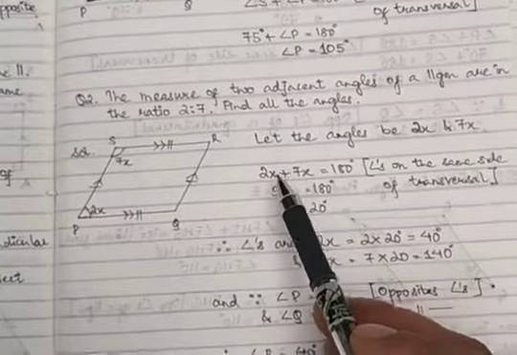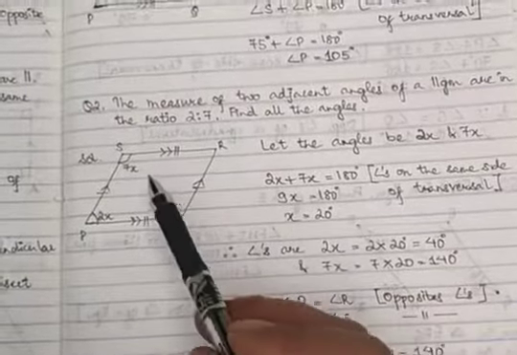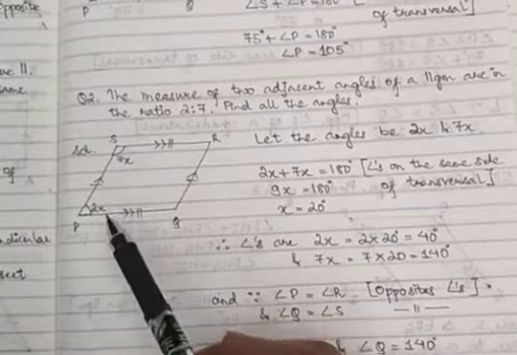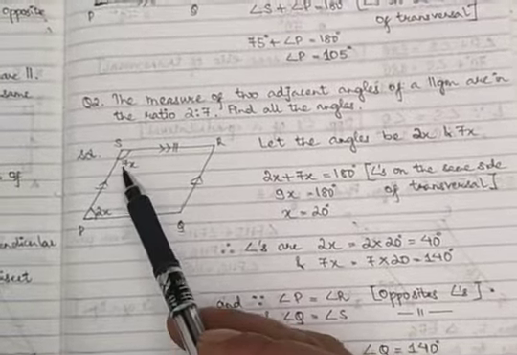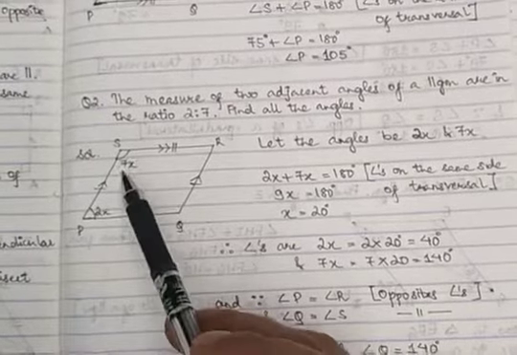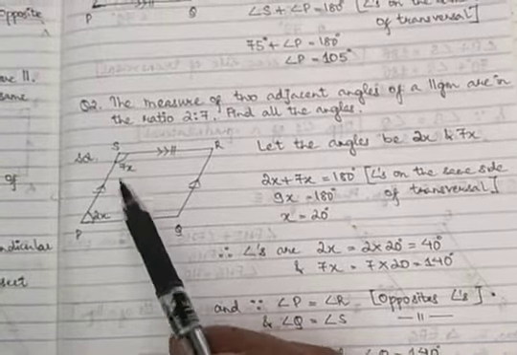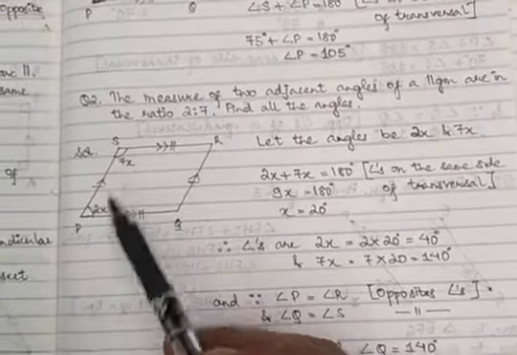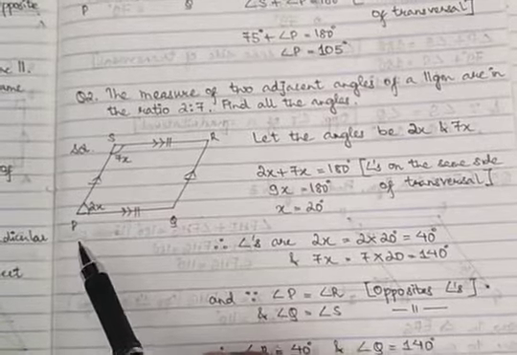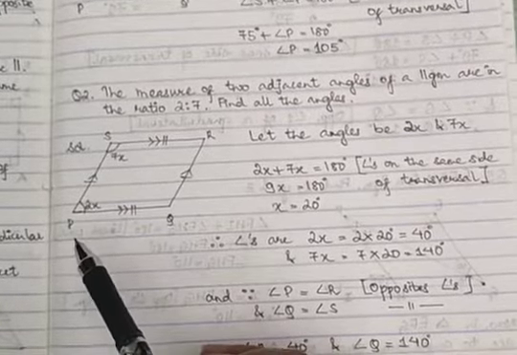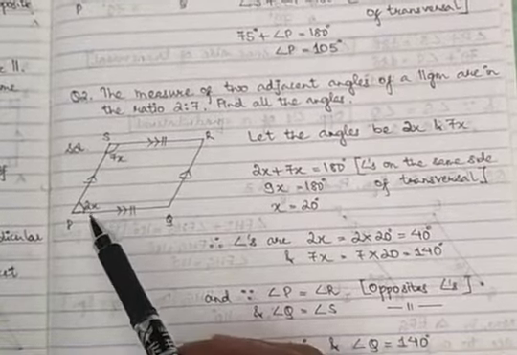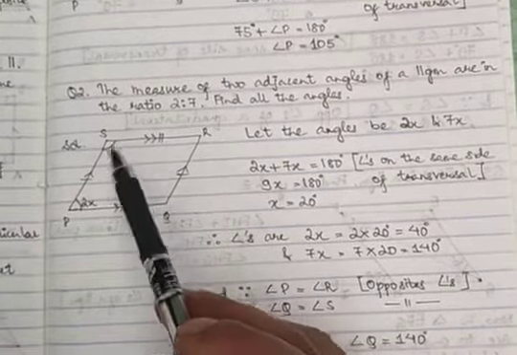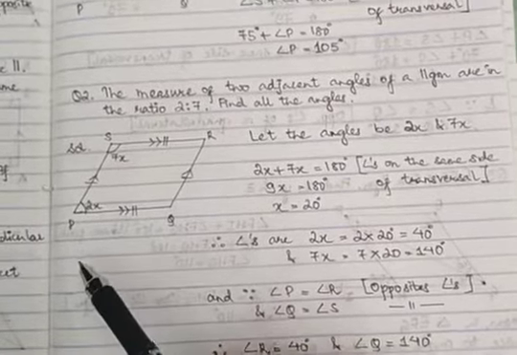Now, 2x plus 7x equals 180 degrees. That's what we know, angles on the same side of the transversal, isn't it? We can call it angles on the same side of the transversal, or interior angles, or co-interior angles as well. Okay, this is from the concept of parallel lines and transversal from class 7, remember that. And if you couldn't recall it, then you can go to the class 7 video where I have given a video on parallel lines and transversal.